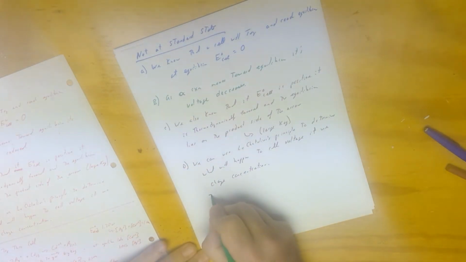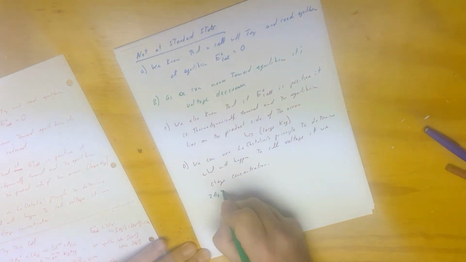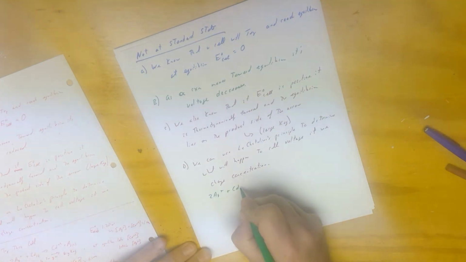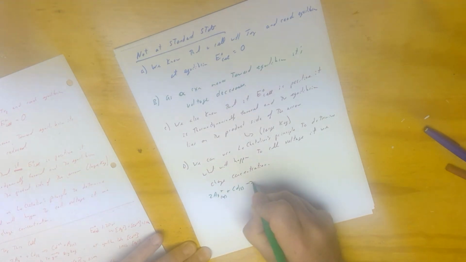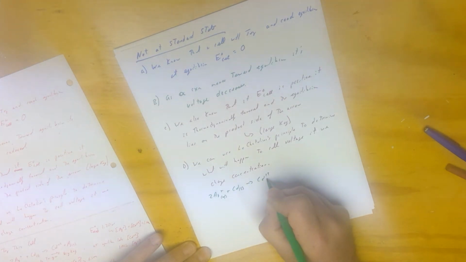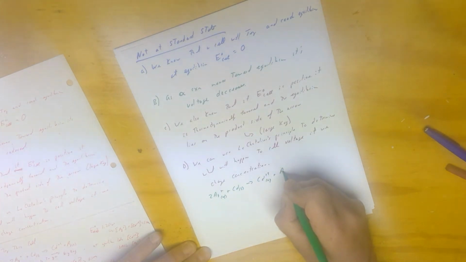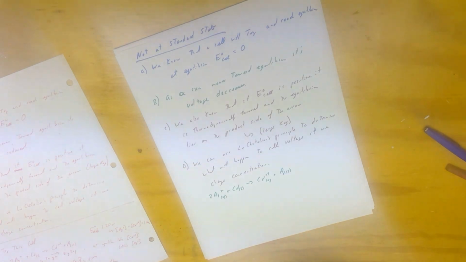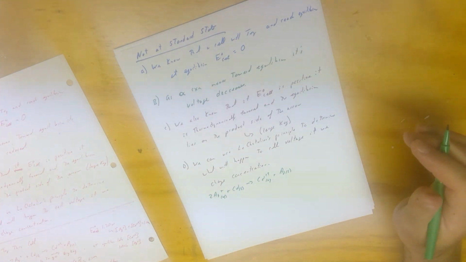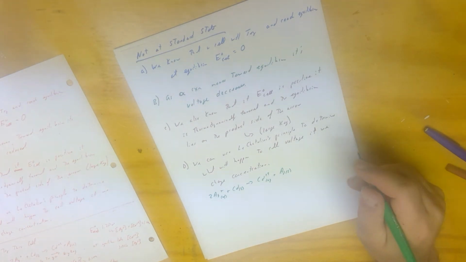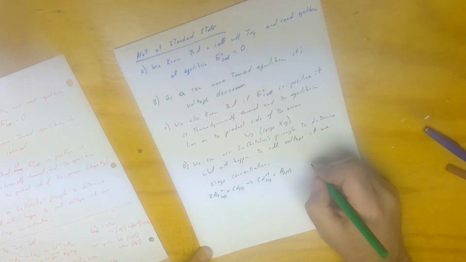So let's say we have 2Ag+ (aqueous) plus Cd (solid) going to Cd2+ (aqueous) plus 2Ag (solid).